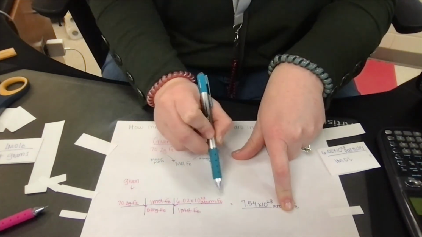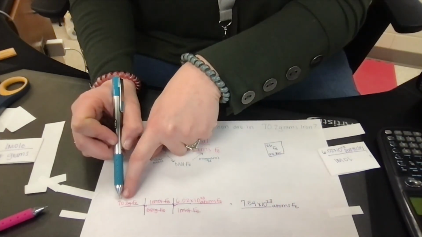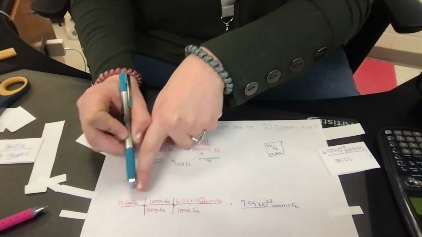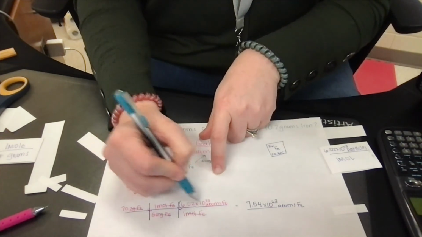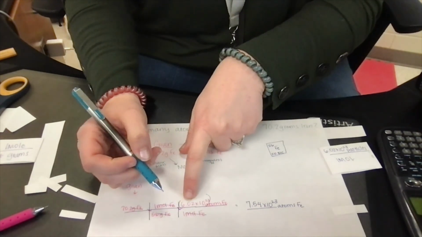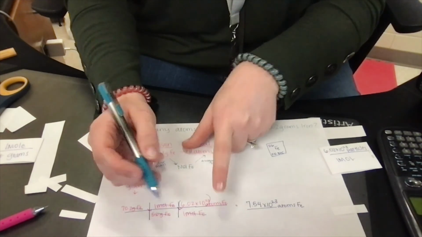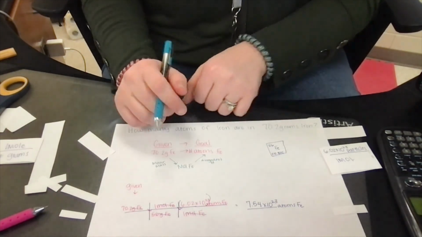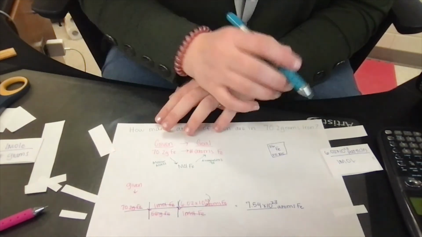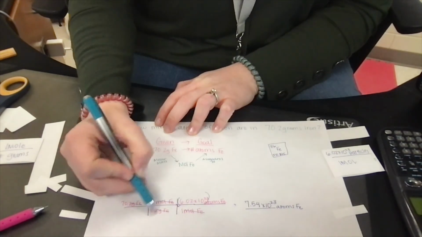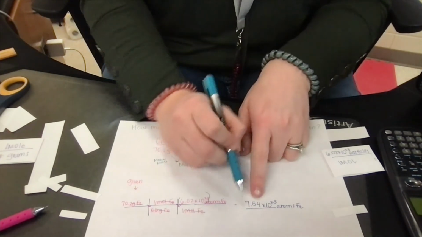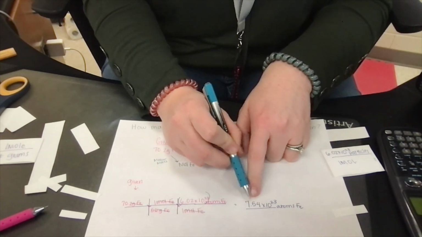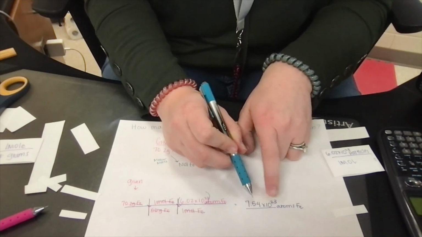So then when you put this in your calculator, you will put 70.2 times 1 times, open parentheses, 6.02 times 10 to the 23rd, close parentheses, equals. Then you will take that answer that you get and divide it by 56. And you should get something similar to this, 7.54 times 10 to the 23rd.